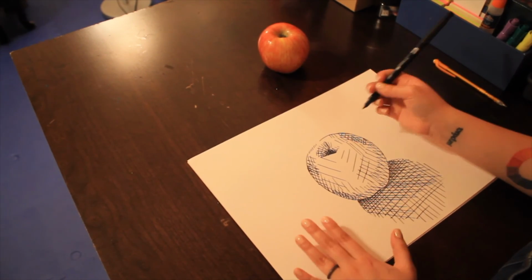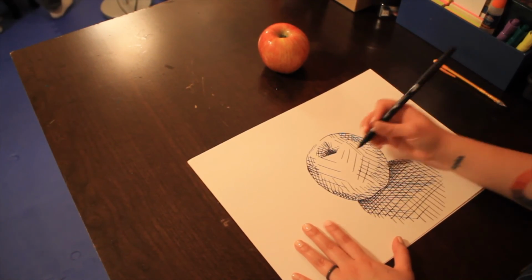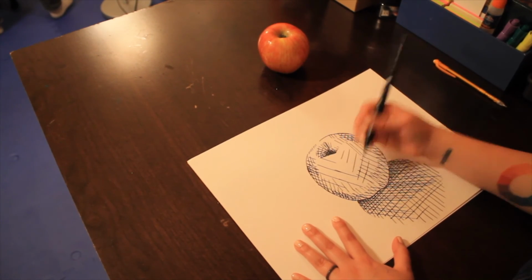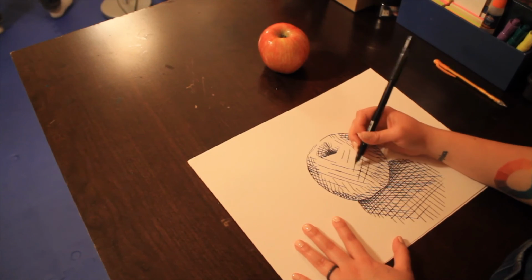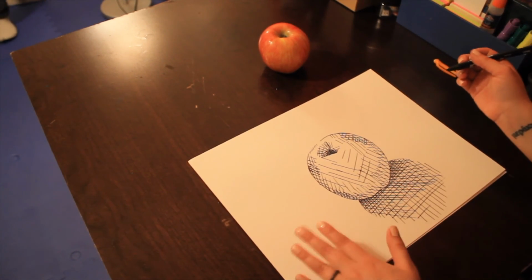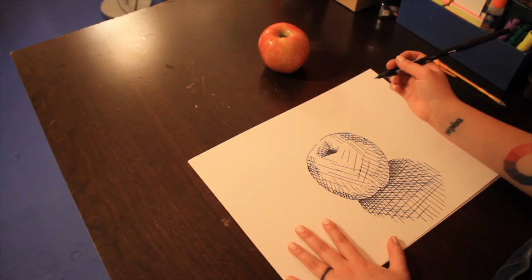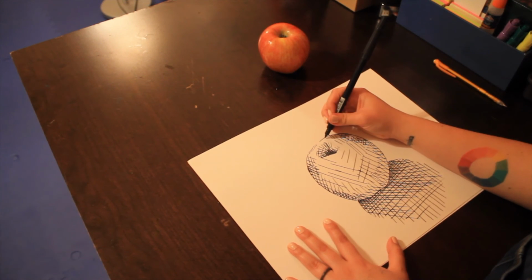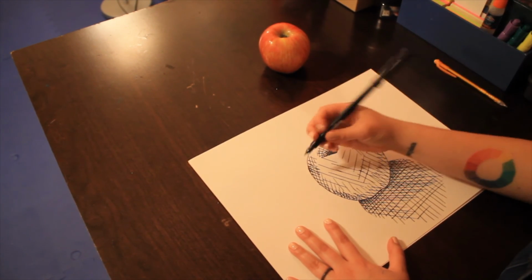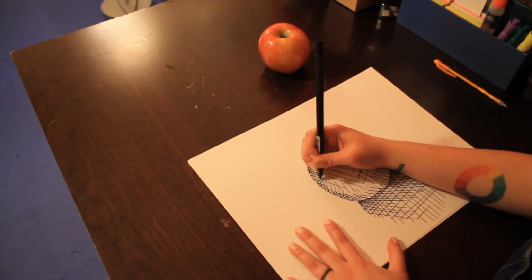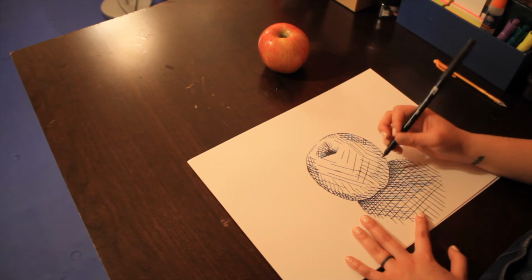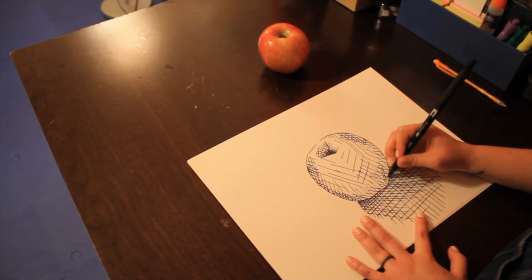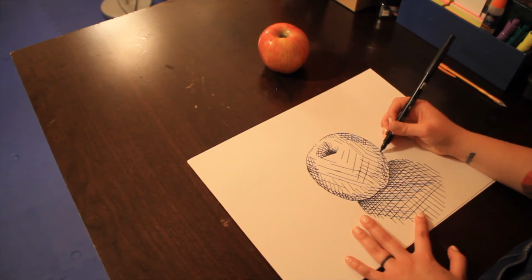Alright, still feel like something's missing. I'm going to add some more here. And you can work on this for as long as you want to. I could draw forever.